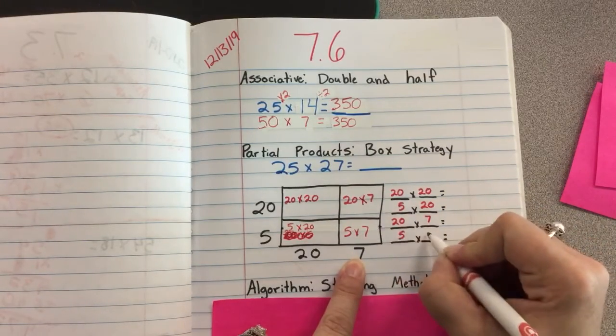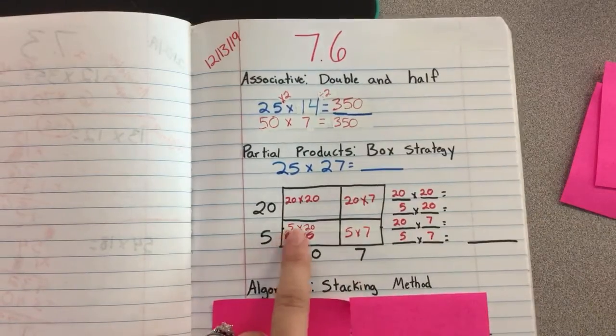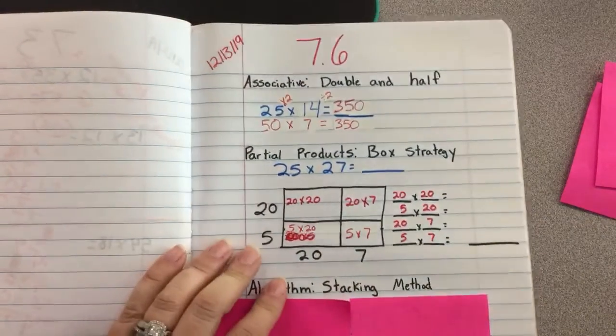Why'd you erase that? Because I wanted to do the left side first.